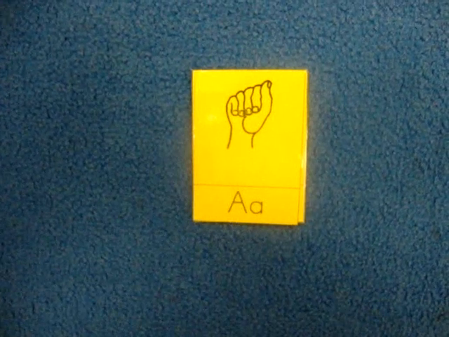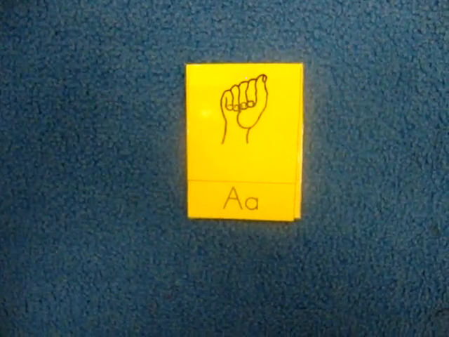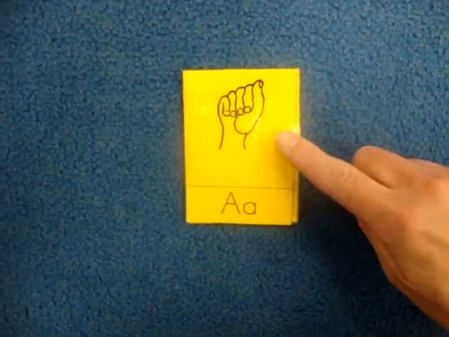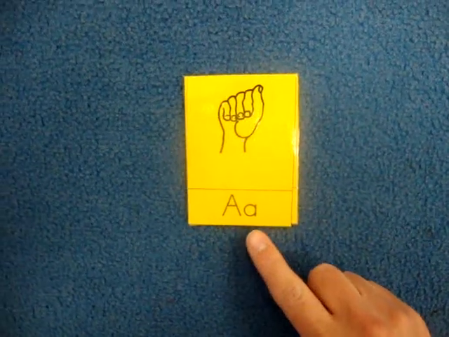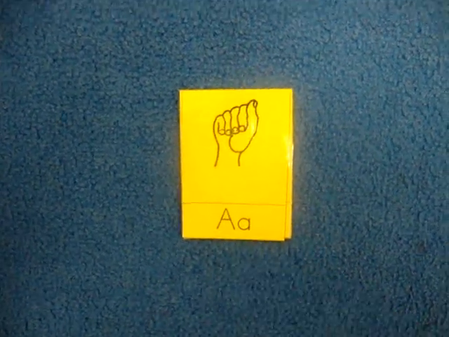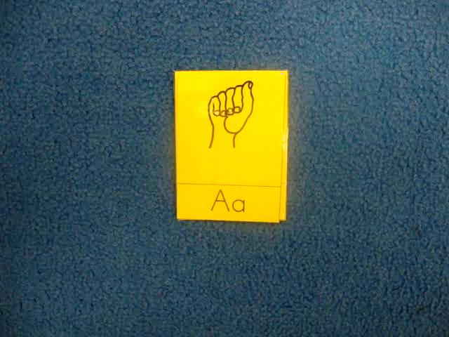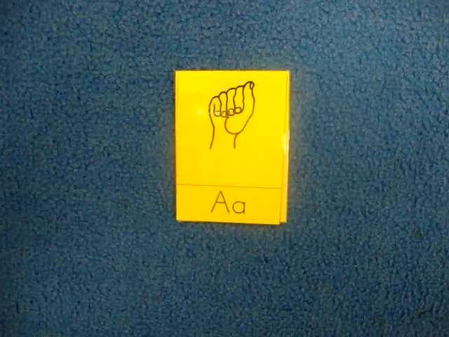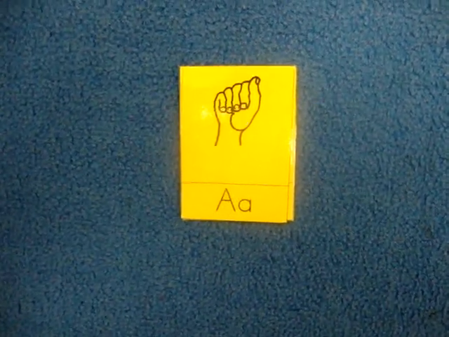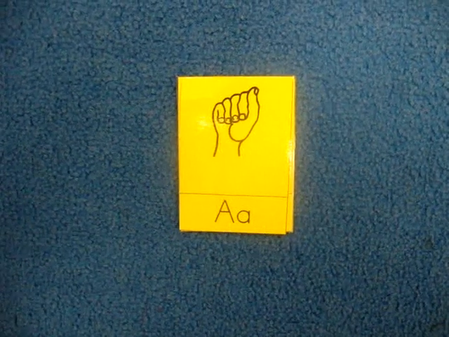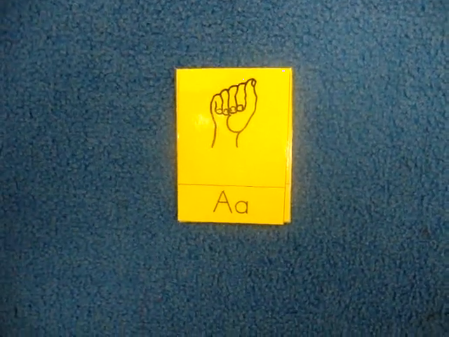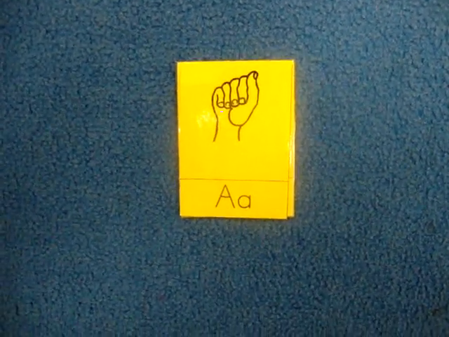I made a set of these alphabet cards for each letter of the alphabet that has the sign and it has a capital letter and a lowercase letter to go with it. I made them in 4 different colors, so I have 4 sets. That way you can have different groups doing the same thing, but your cards won't get mixed up at the end of the day.